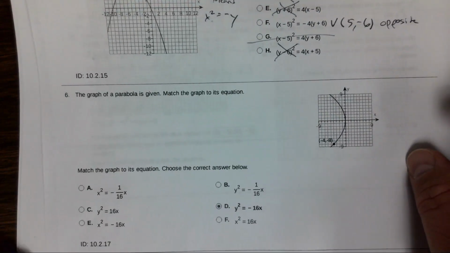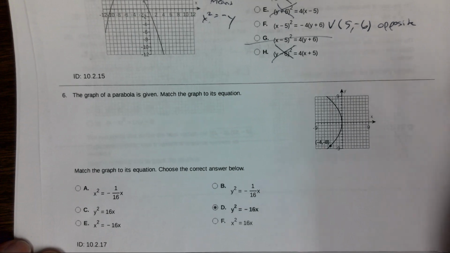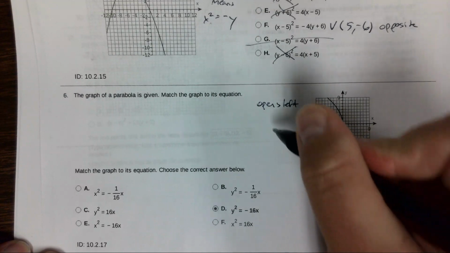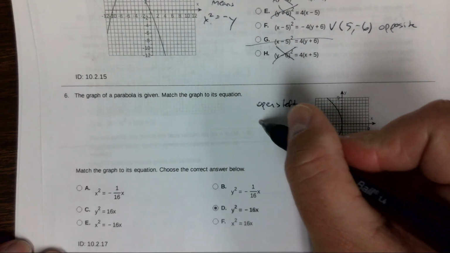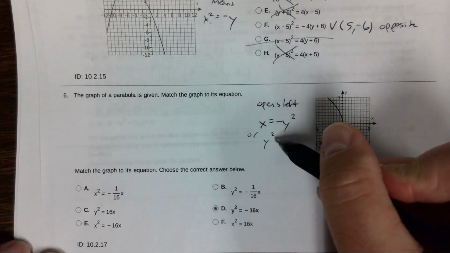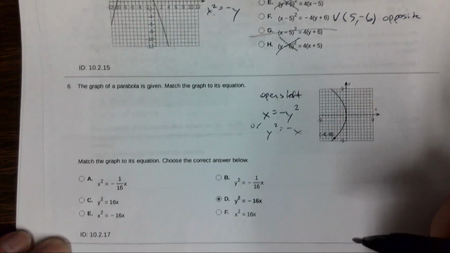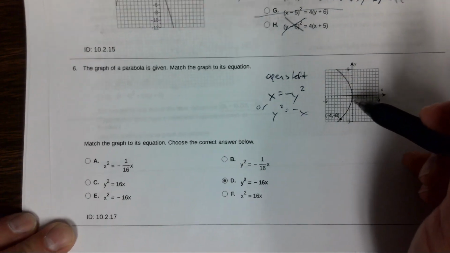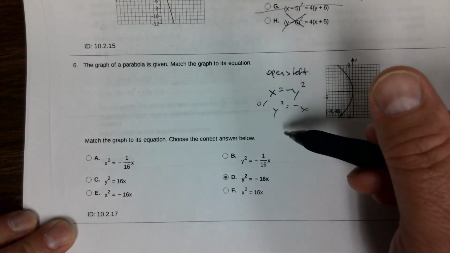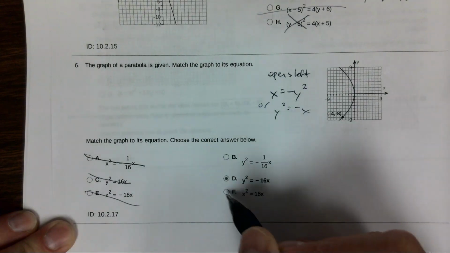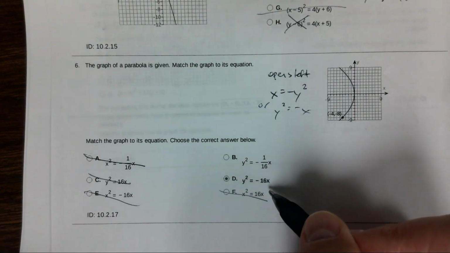Okay, so then this one, it says the graph is given, match the graph to the equation. This one opens left. And so this would look like x equal negative y squared, or you could say y squared equal negative x. It's going through the origin, so there's not that extra h and k, but we know it's going to be y squared equal a negative number. So now you're down to 2 choices.